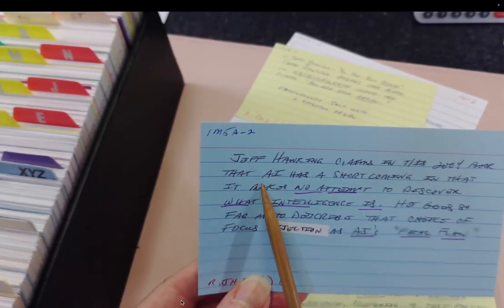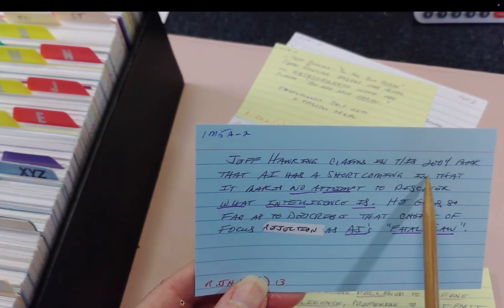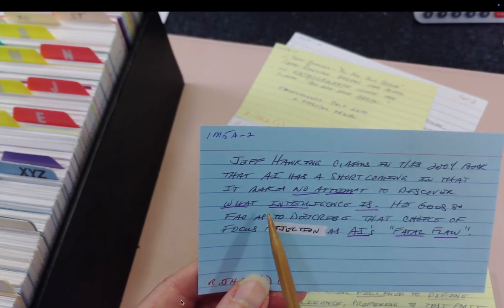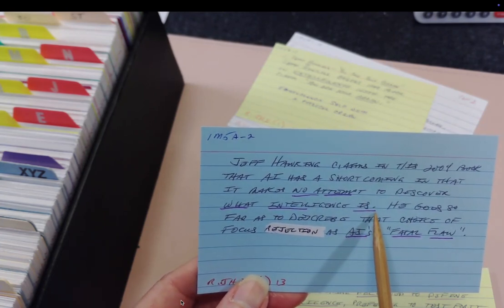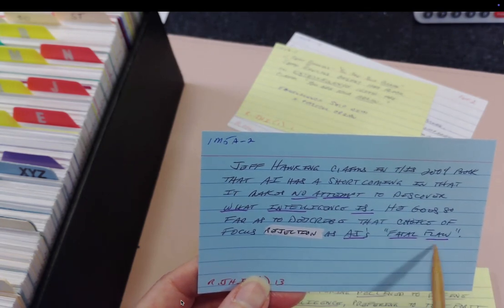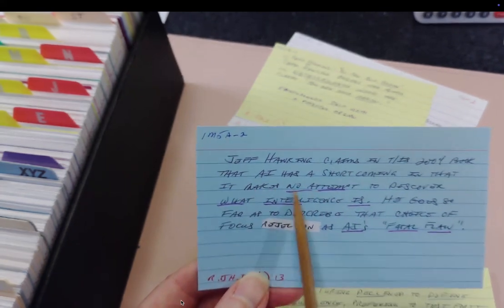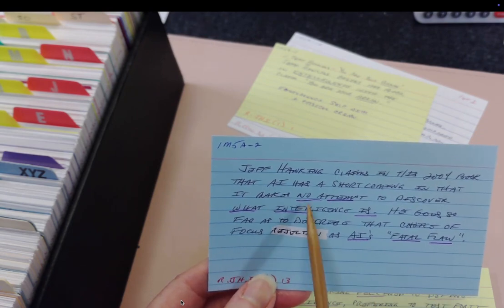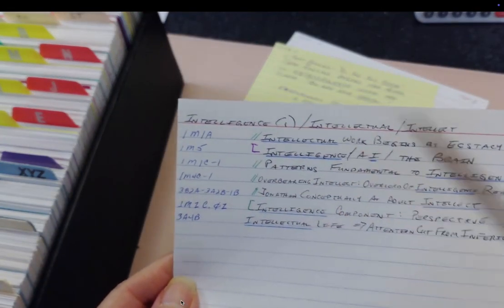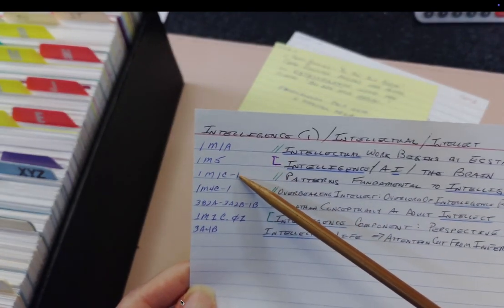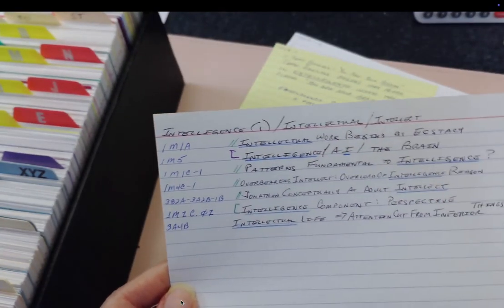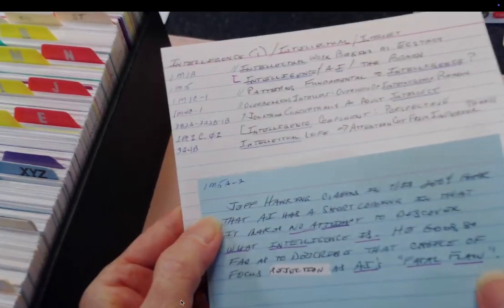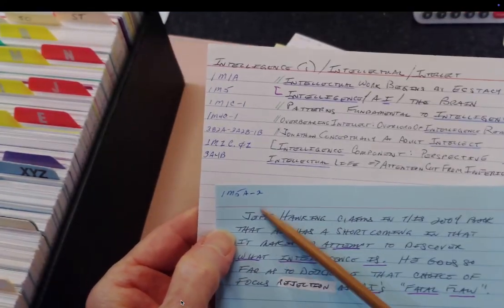But at that point in time, he laments that AI has the shortcoming that it makes no attempt to discover what intelligence actually is. And he calls that AI's fatal flaw. I don't specifically see a tagline here. I see a few words underlined, but I'm not seeing anything that's... Intelligence has a card of its own, but there's no 1M5A-2. So my task now, to be able to index this card, I have to assign it a tagline and then index it. So as you can see, I have quite a bit of work ahead of me just to clean up one more section.